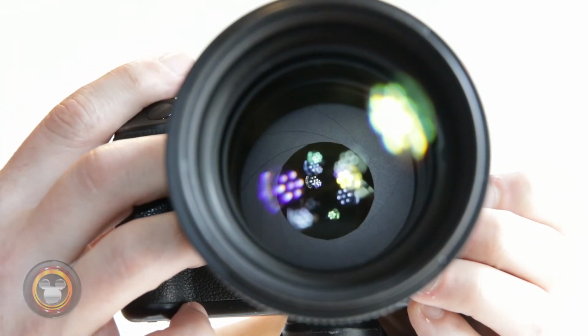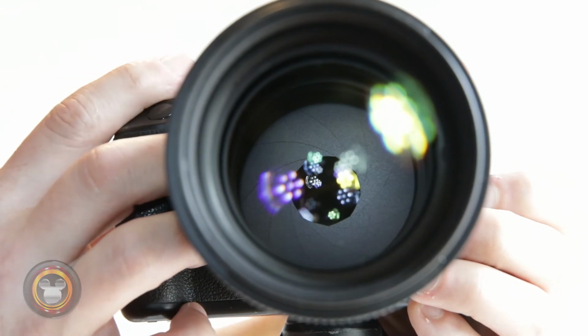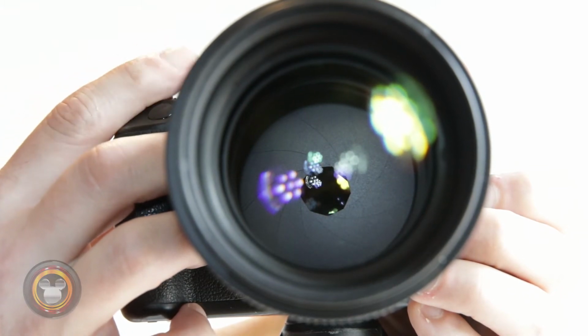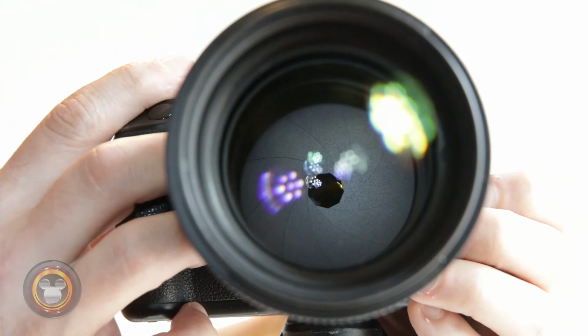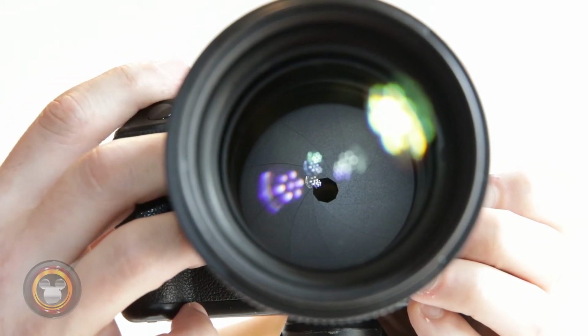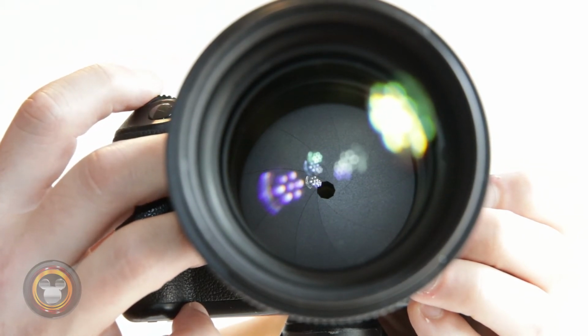So let's stop down this lens from f1.4 to f2, 2.8, 4, 5.6, 8, 11, 16. Each of these is considered one full stop. You can see how the blades inside the lens close to create a smaller opening.